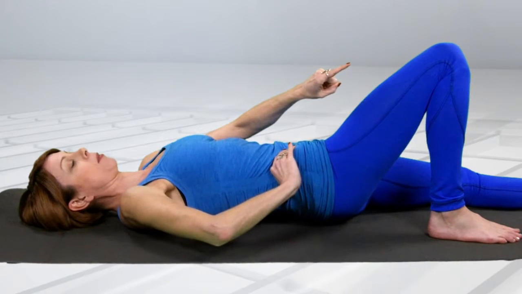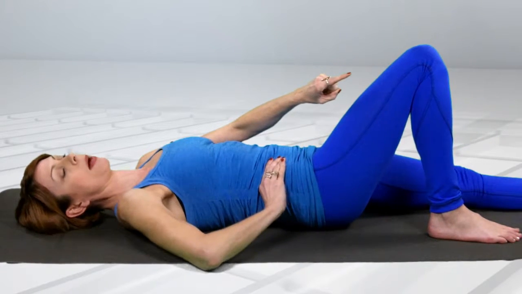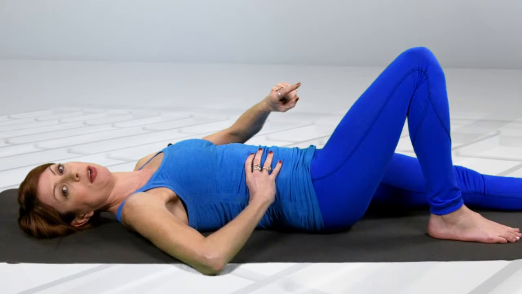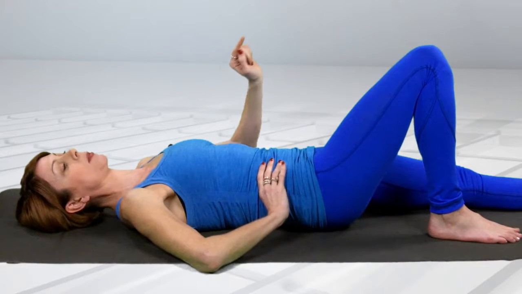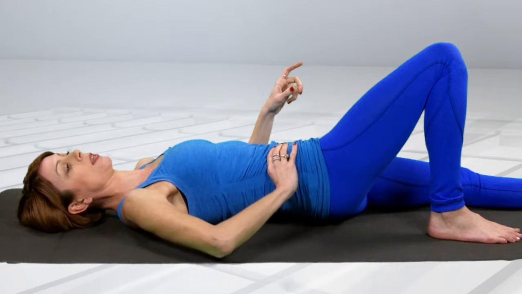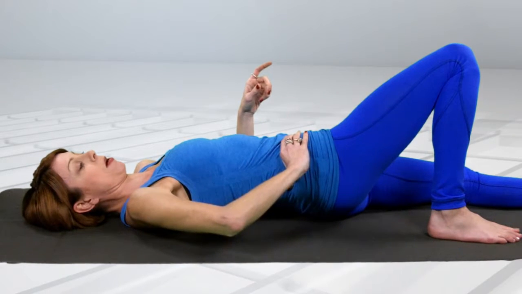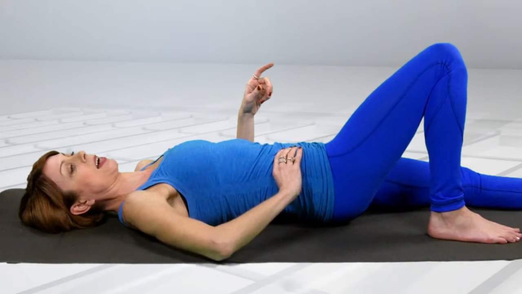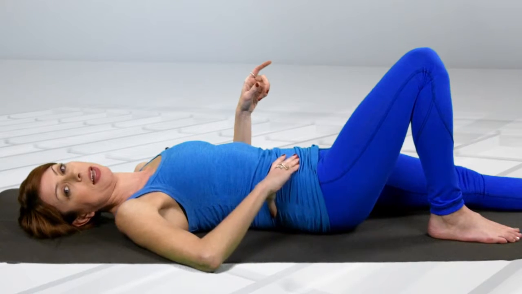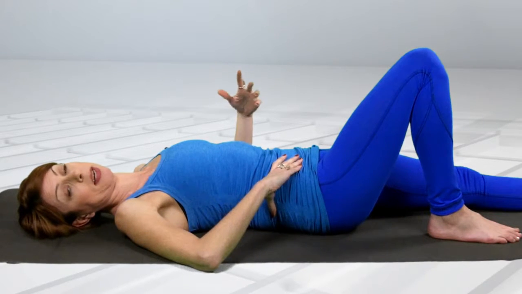Now, as I bring my back down, I want my hip to release back into the ground, okay? So as I press my foot down, track my knee forwards, allow my hip to lift up and move out to the side, and as I come back down, allow my hip to go back into the floor.